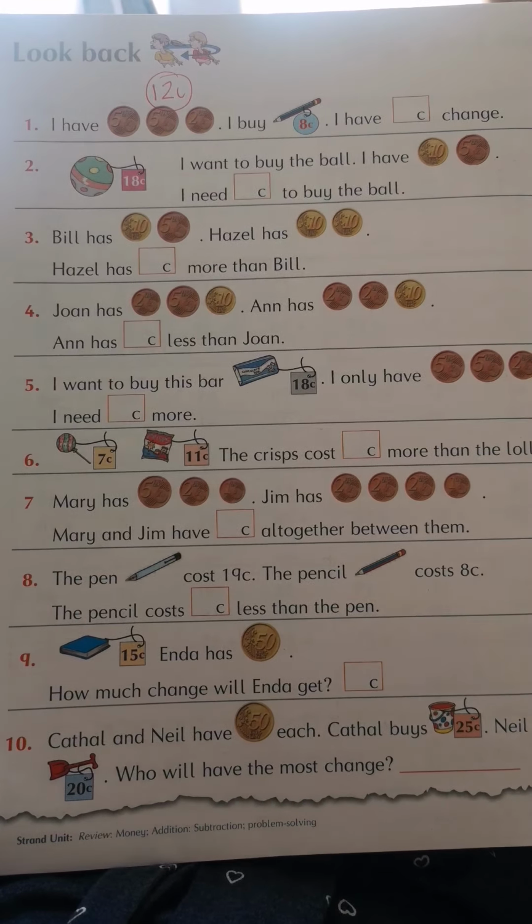So number 5, I want to buy this bar. So the bar is 18 cent and I only have this amount. So I have 5 cent, 5 cent and 2 cent. So 5 plus 5 is 10. 10 plus 2 is 12 cent. Okay, so I have 12 cent. I need how much more?